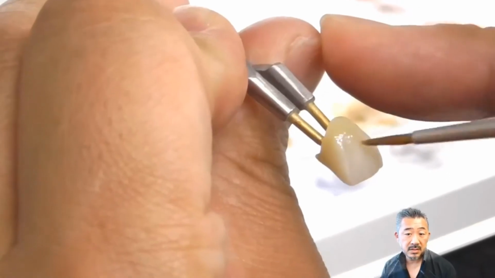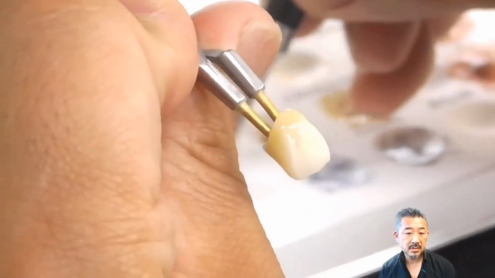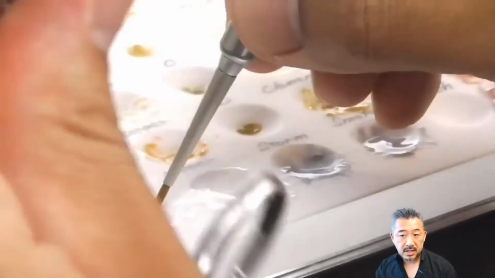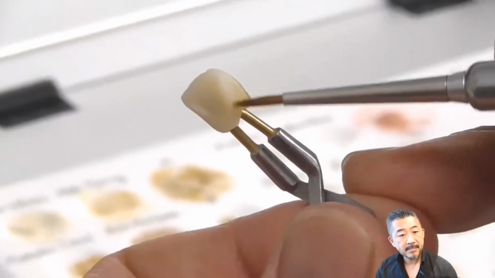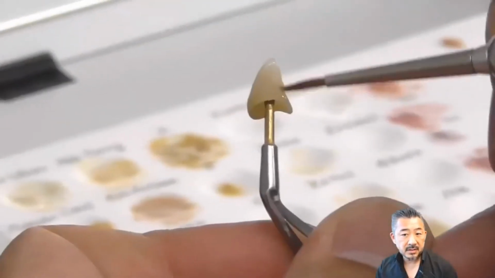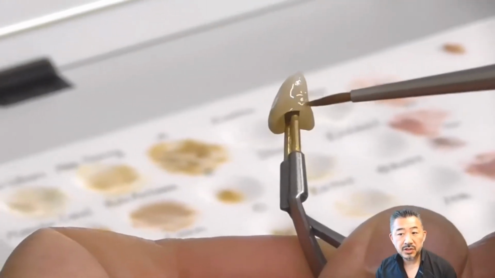So spread it thinly towards the incisor, but don't worry about the labial side. But do it on the mesial and the distal side as well. On the palatal side, apply a little wider on the inside of the marginal ridge.